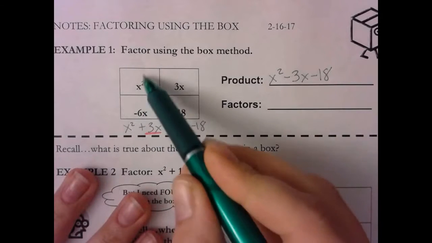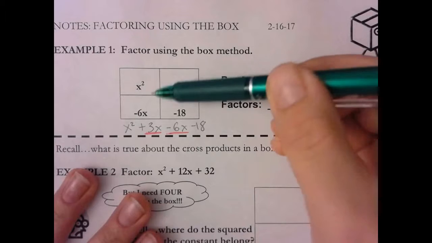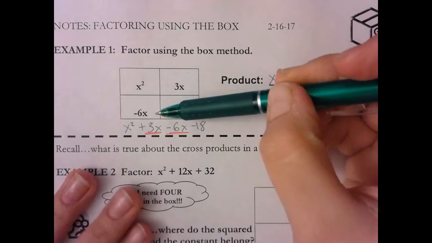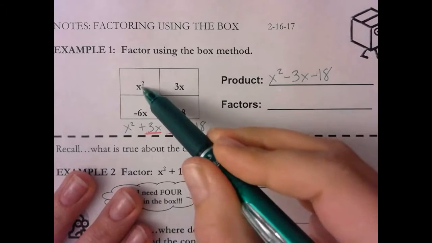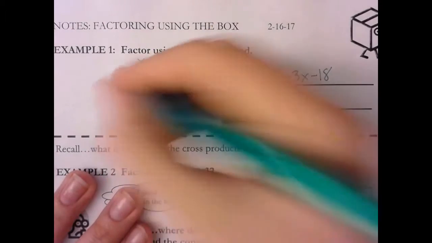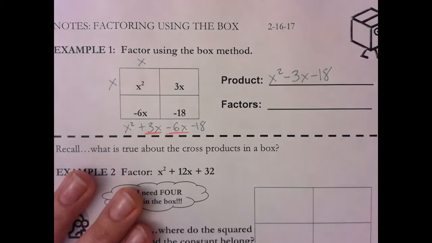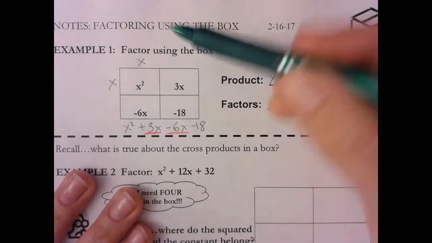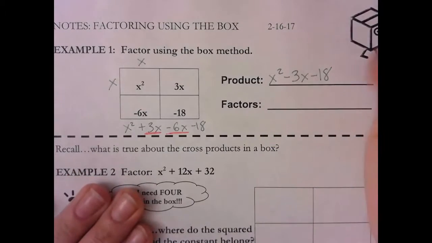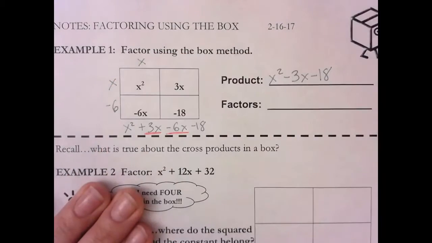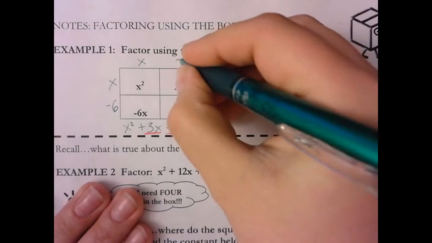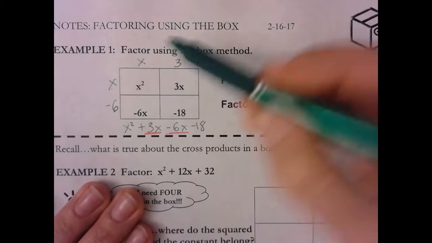You gotta ask yourself, how could we have gotten x squared? Or you could ask, what do x squared and negative 6x have in common? If you have x squared and there's no coefficient, then you're just gonna have x and x, really. That's your only option. Ask yourself, what times x gives me negative 6x? That'd be negative 6. And what times x gives me 3x? That'd be 3.